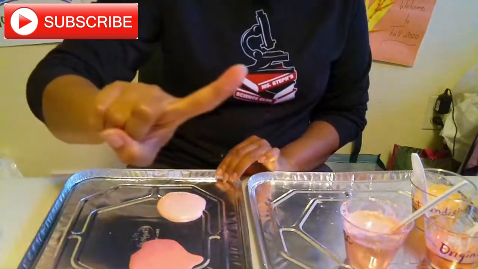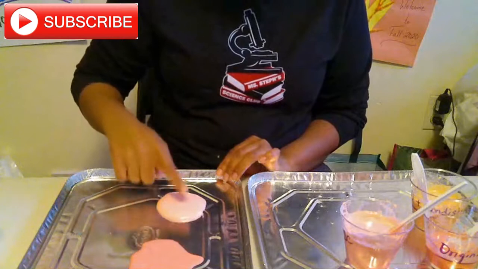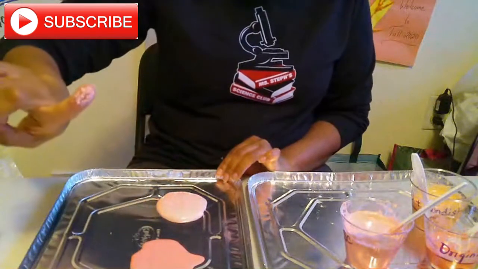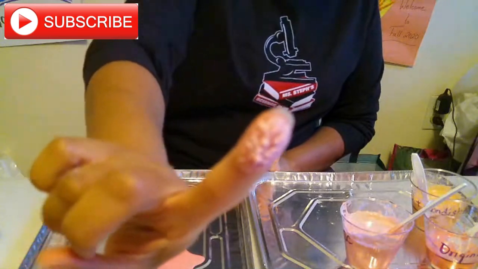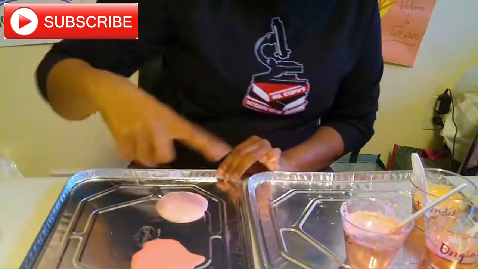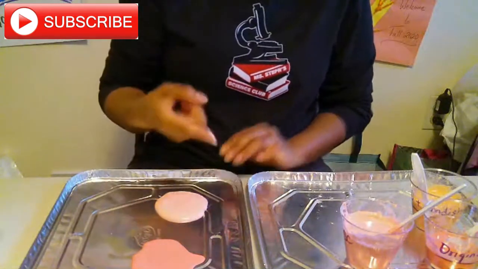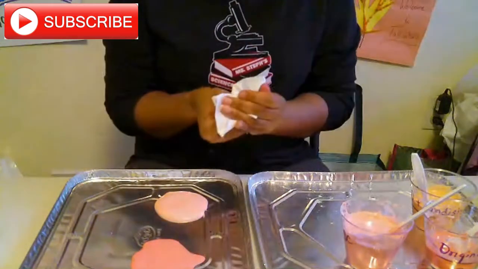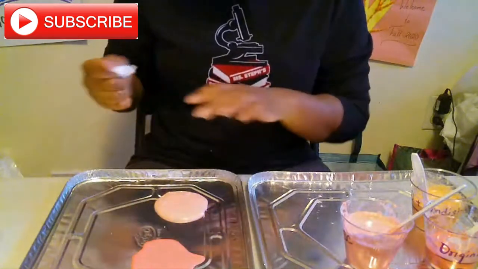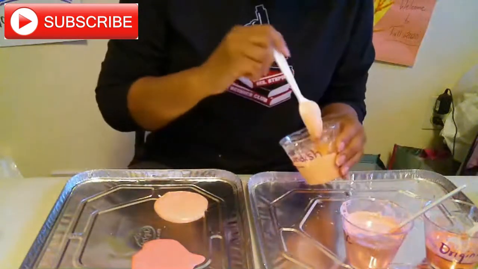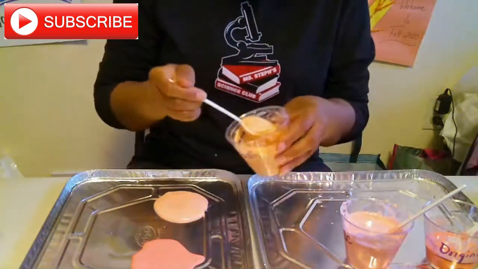What do y'all think is going to happen? So it does transfer, but not nearly as much as you would expect. If this was just regular shaving cream, remember our puff paint would completely stick to my hand. I'd get a lot of transfer. So that cornstarch component really makes a difference already.